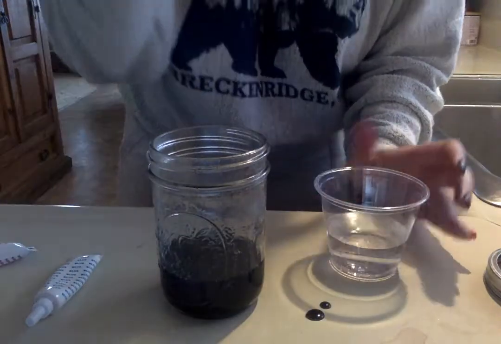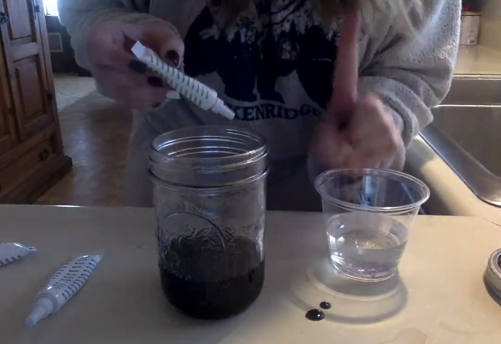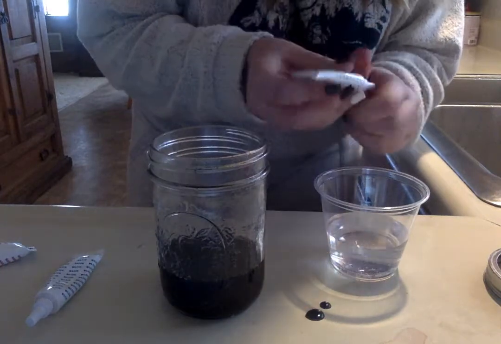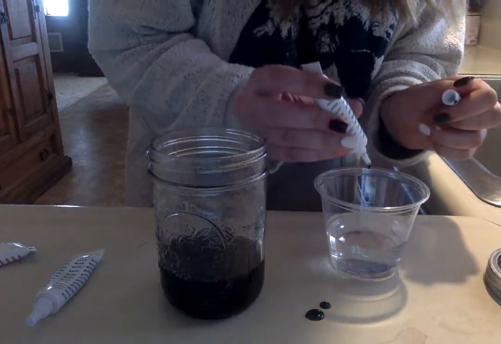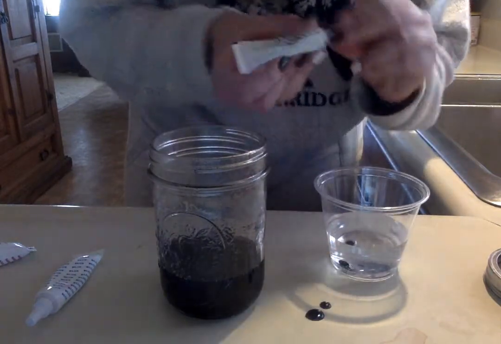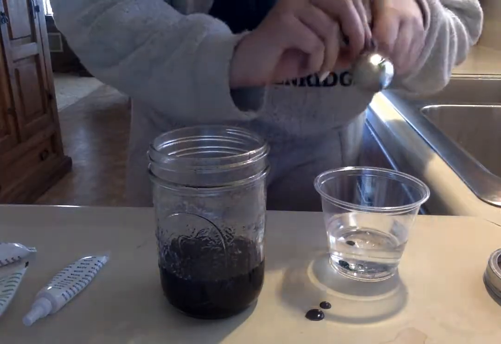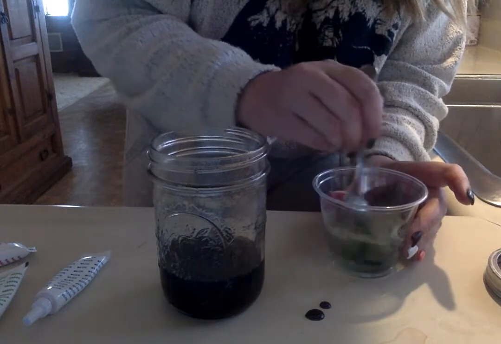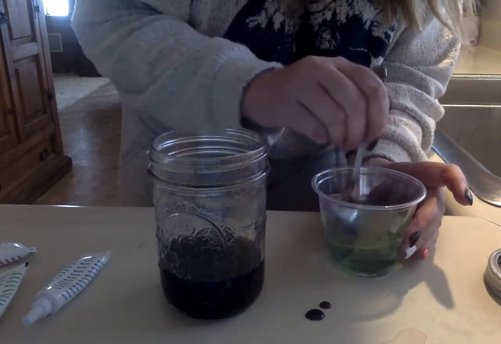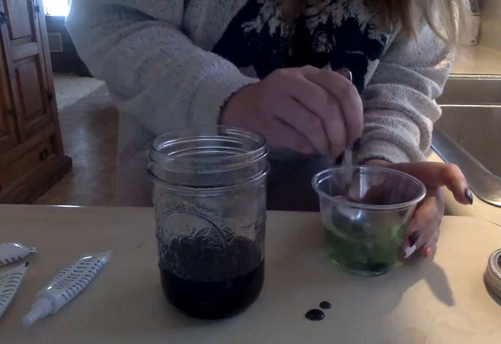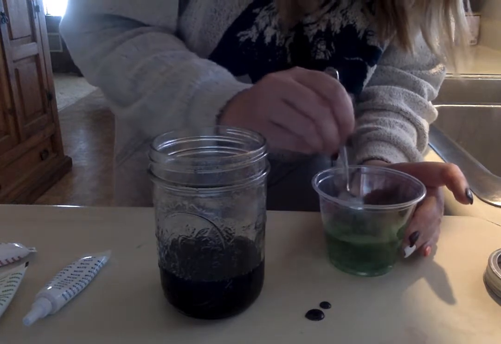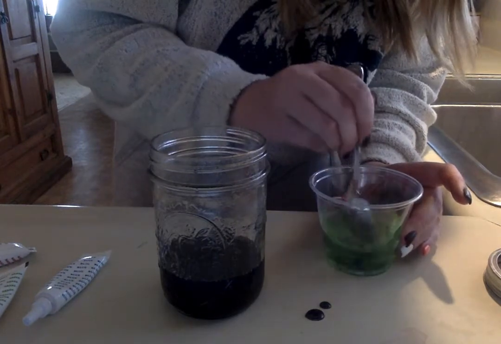Then you're going to grab your green food dye and just do 1 drop. After you do that, you're going to stir, stir, stir. Make sure you're not creating any messes like I am. Miss Shayla's not doing a good job of staying clean. That's why you need some paper towels, okay?